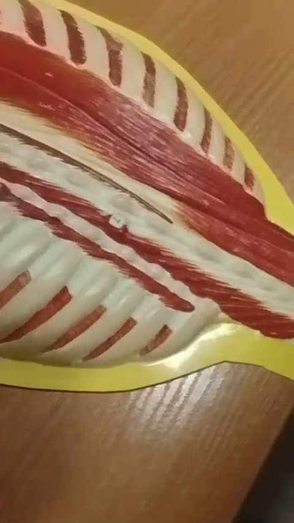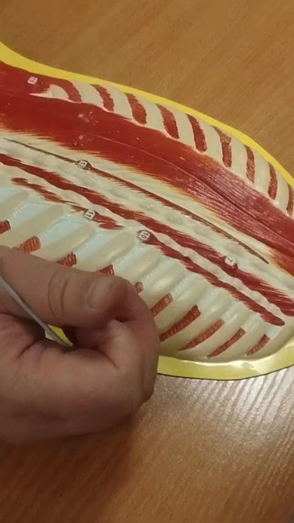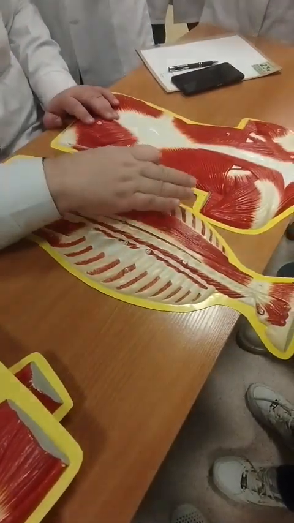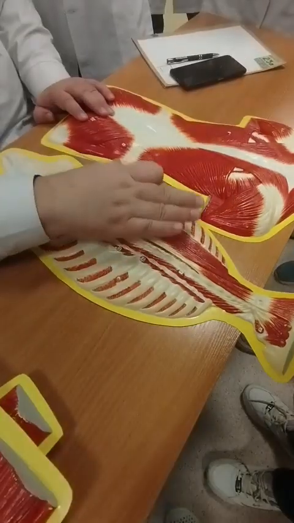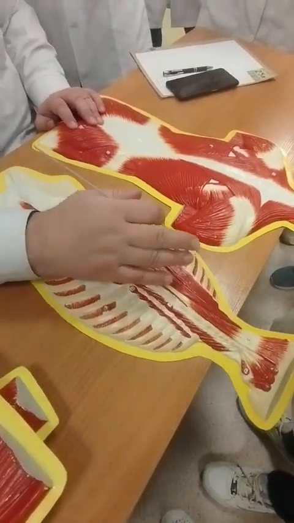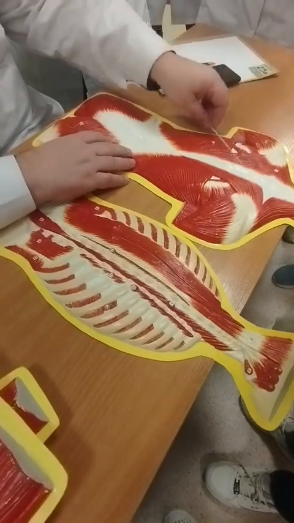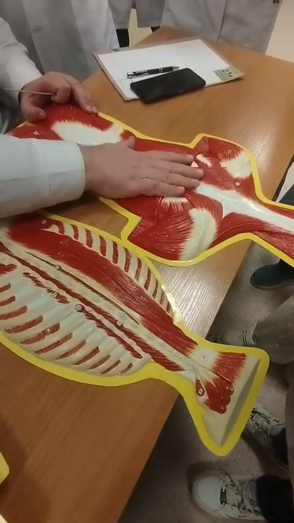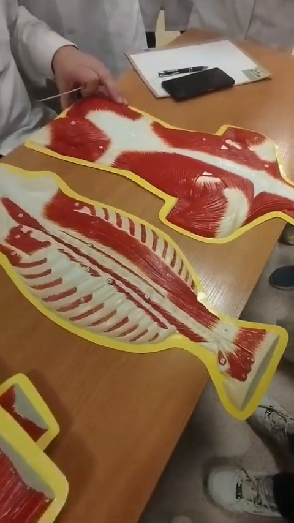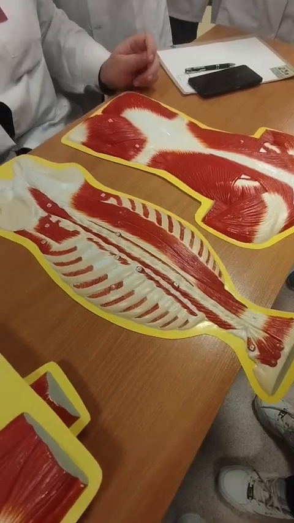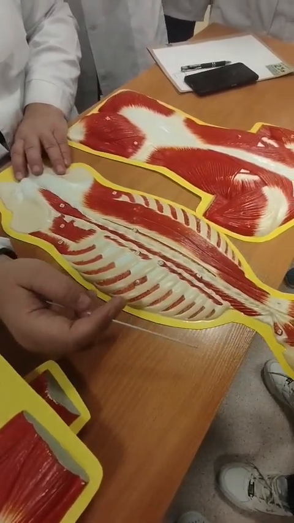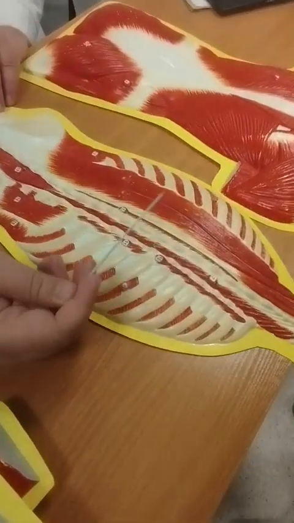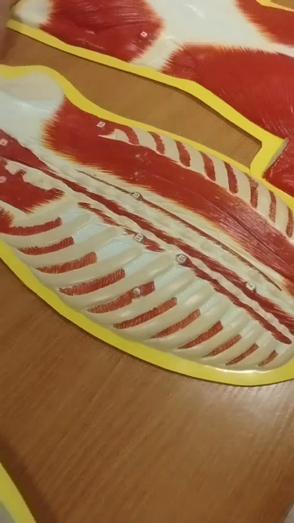And the last moment is the fascia of the back. Fascia is a very thin connective tissue which surrounds muscles and separates them one from another. Under the skin, between the subcutaneous fat and the superficial muscles, we have the superficial fascia of the back. And the main fascia is fascia thoracolumbalis. This fascia has two layers, superficial and deep. The superficial layer is between the deep and superficial muscles.